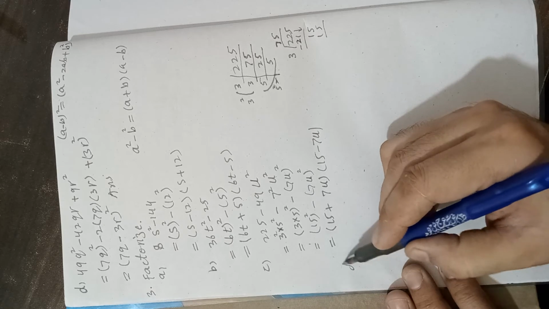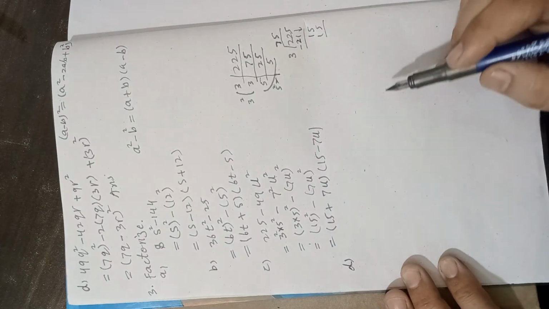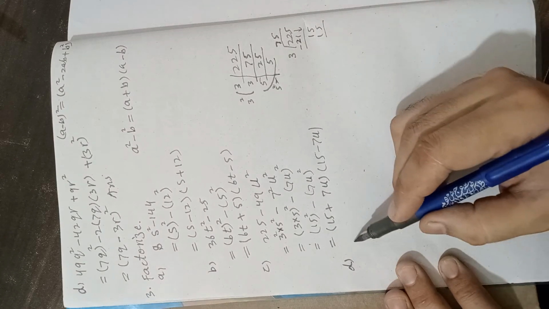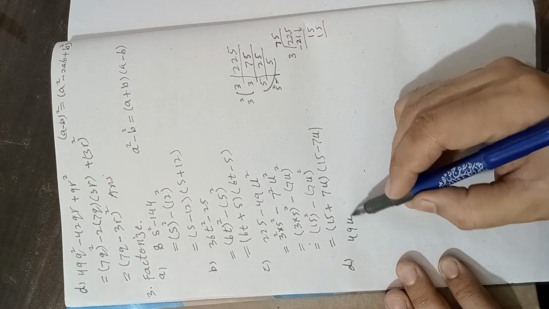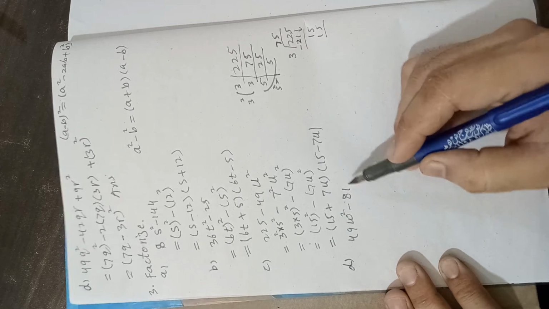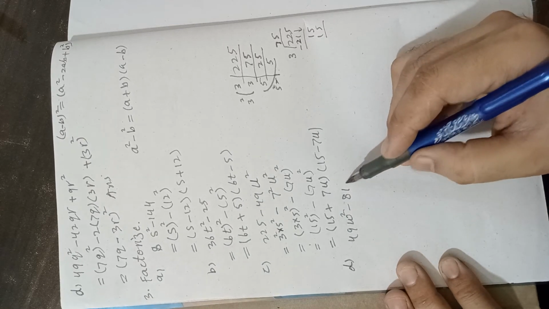Then D part. In the D part, he is asking about 49w square minus 81x square.